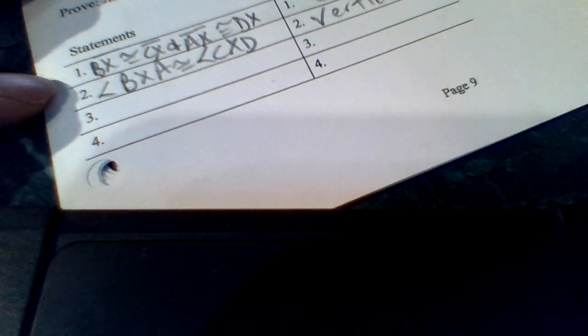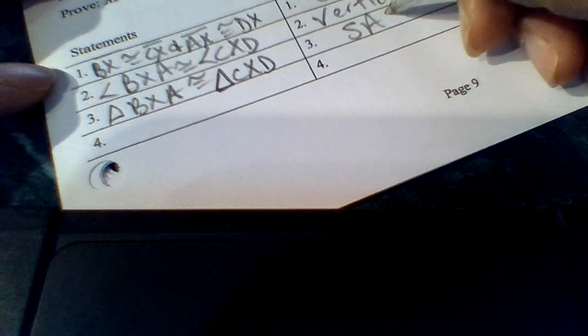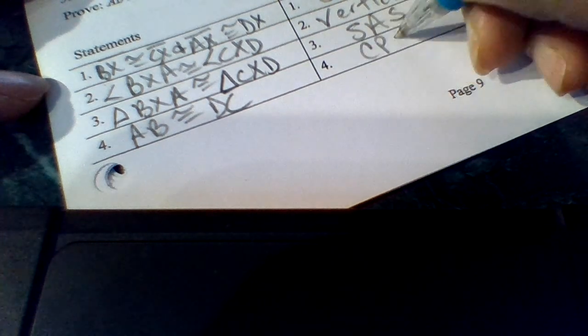And I have enough information again to show that the two triangles are congruent to one another. So triangle BXA is congruent to triangle CXD because of side angle side. And then I can say AB is congruent to DC because of CPCTC.